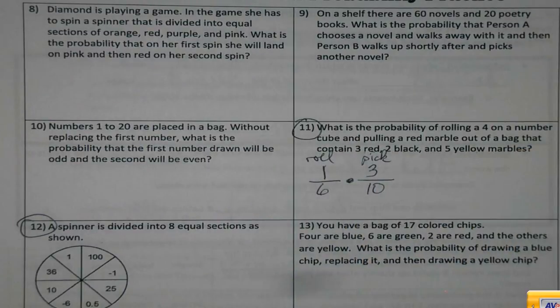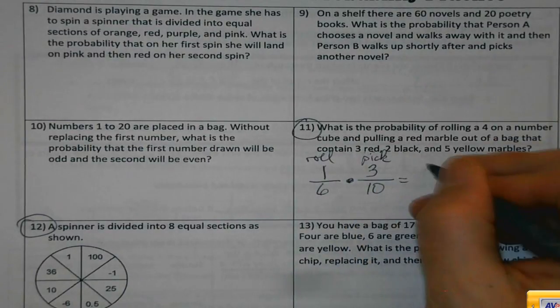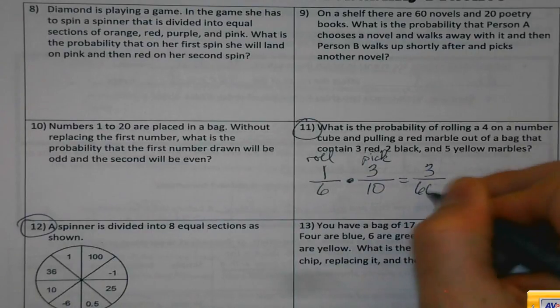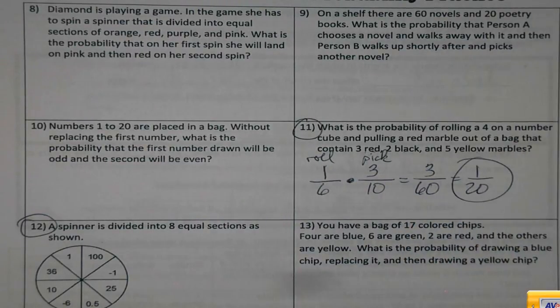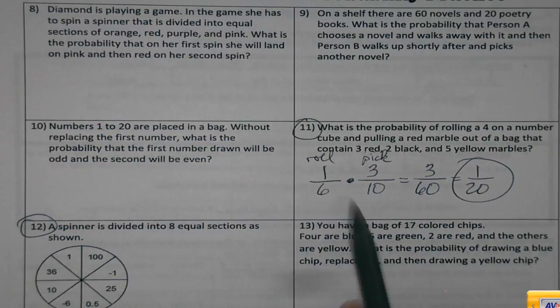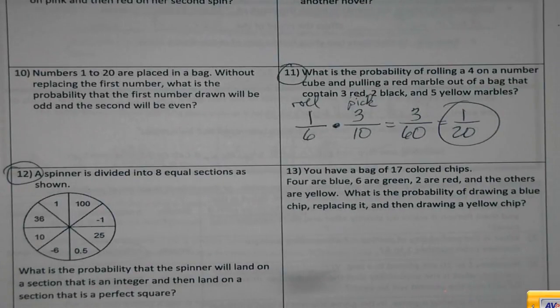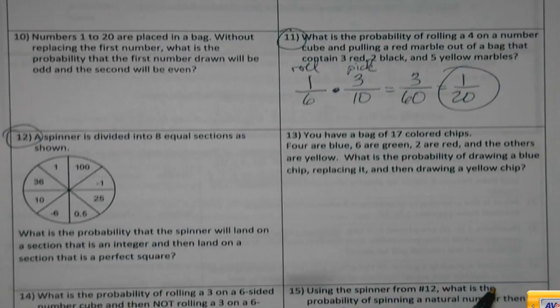So now, I'm just going to go ahead, multiply through, and do a little math to get my answer. So it's compound, but they were independent events. What I rolled had nothing to do with what I got when I picked. Ooh, I'm going to change up. I'm going to go to 13 because I just saw something I wanted to see.